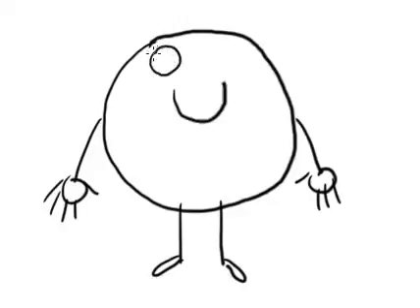Some round wide apart eyes. There we go. Let's give them some eyelashes down here. And there we go. Another different character.